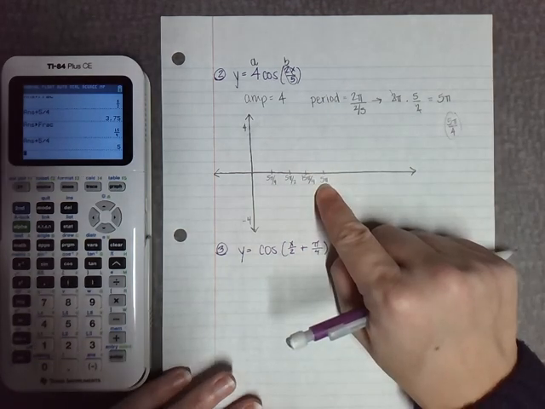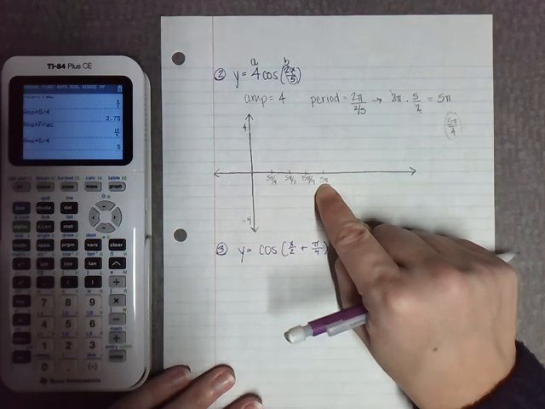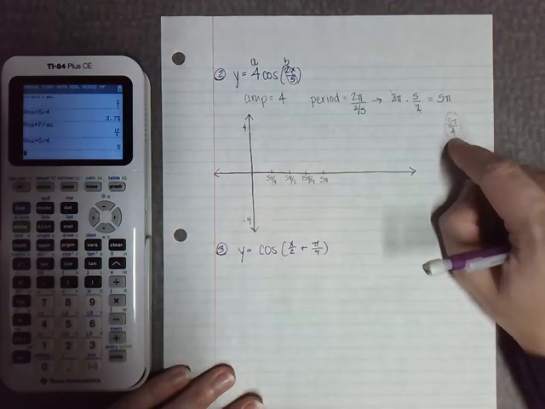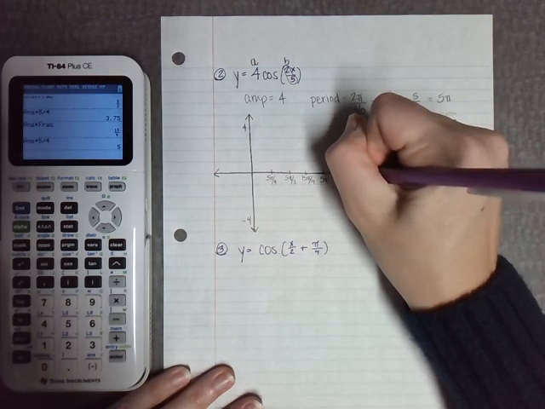So I'm at 5 pi, remember, which was really 20 over 4. So if I'm at 20 over 4 and I'm going to go up 5 over 4, that's going to put me at 25 over 4.